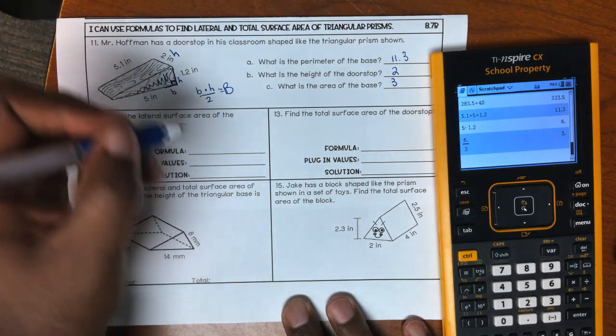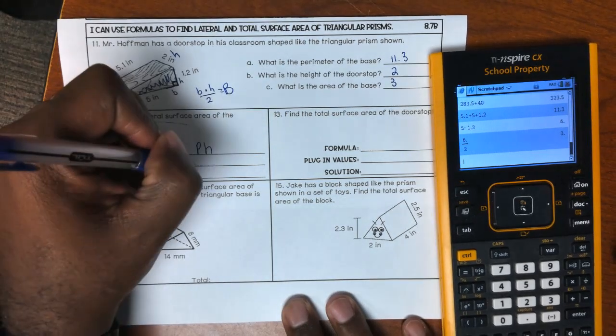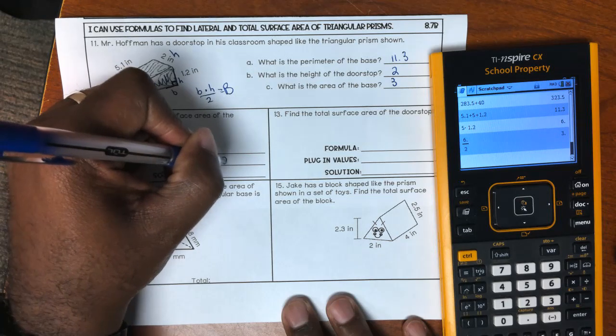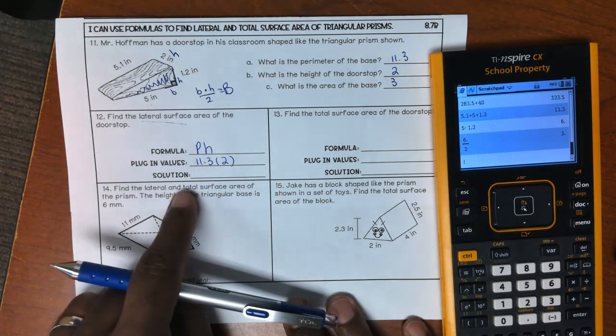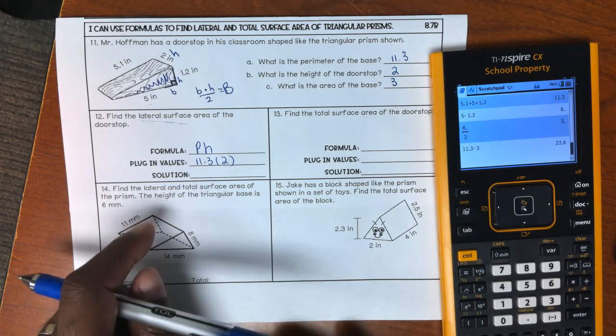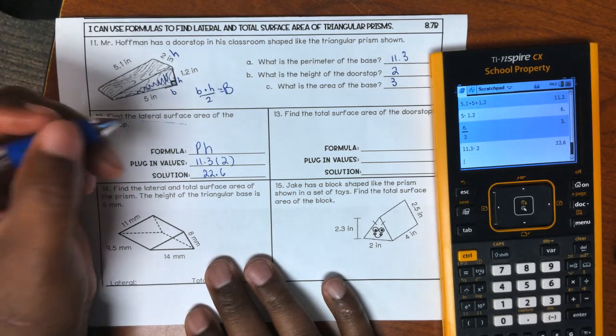Well, we know perimeter, the formula is Ph, perimeter times height. We know perimeter is 11.3. We know height is 2. So that's going to be 11.3 times 2. 11.3 times 2 is 22.6. And that's going to be inches squared.